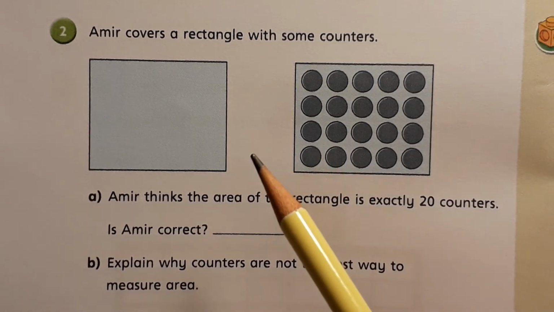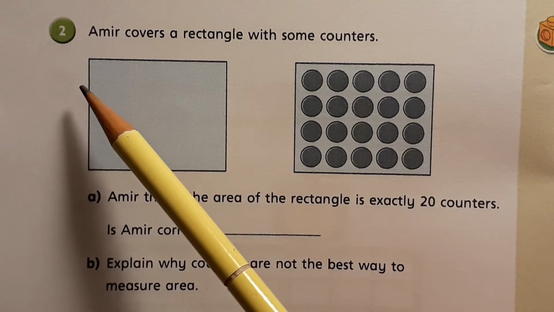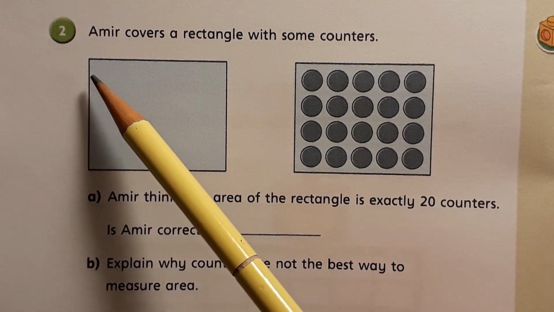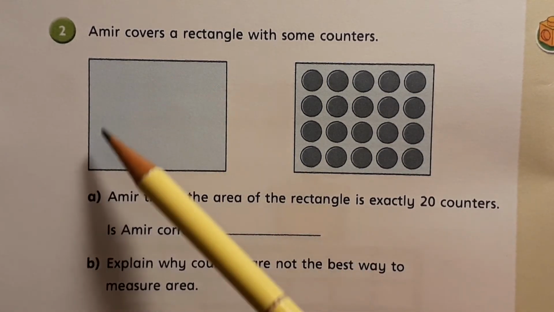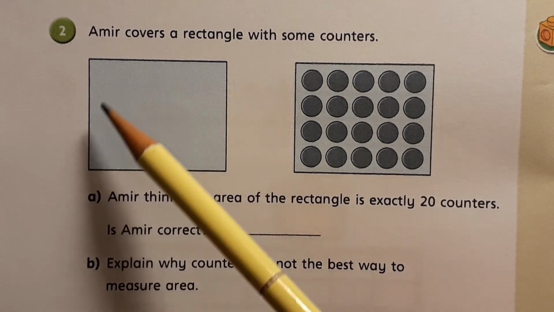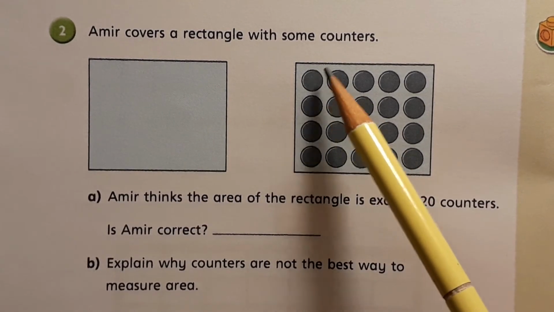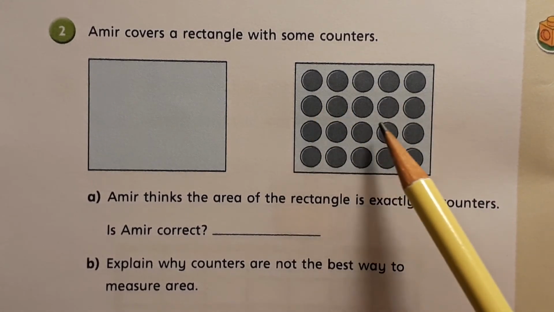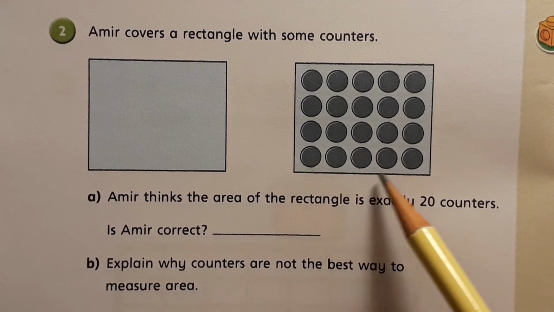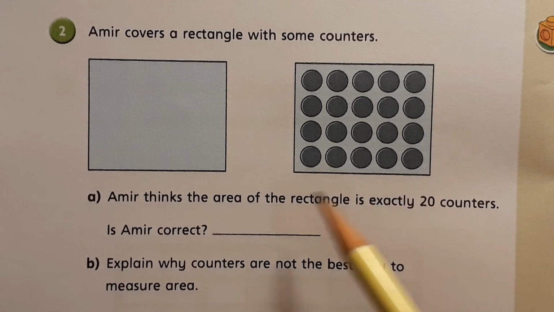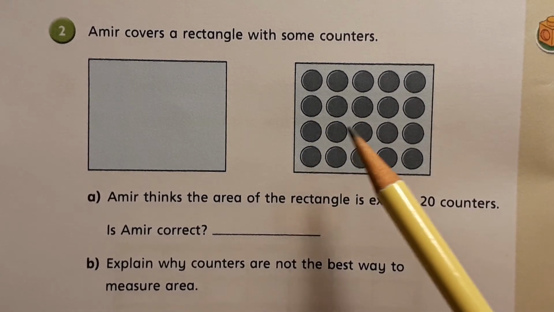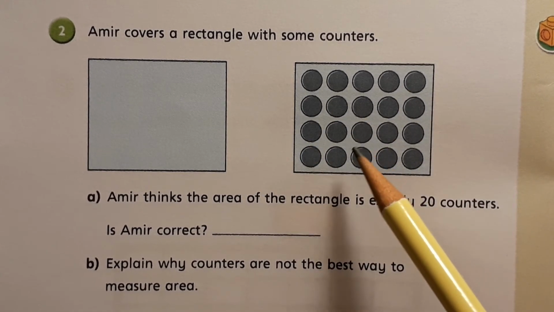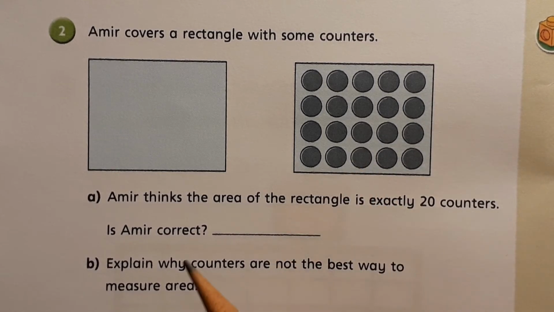What you need to think is, we know that the area is the space inside the shape, all of it. And you can see that the counters do not fill all of the space. So just think whether or not Amir is correct and then explain why.